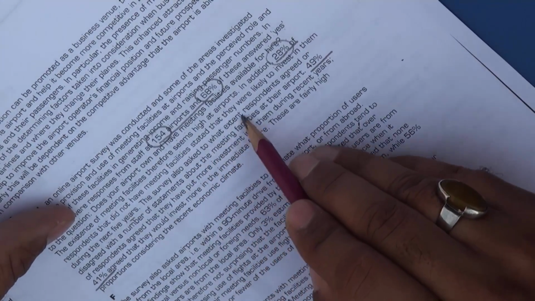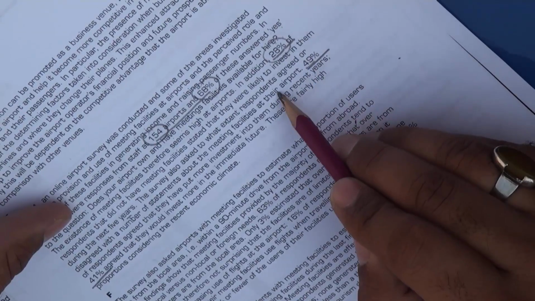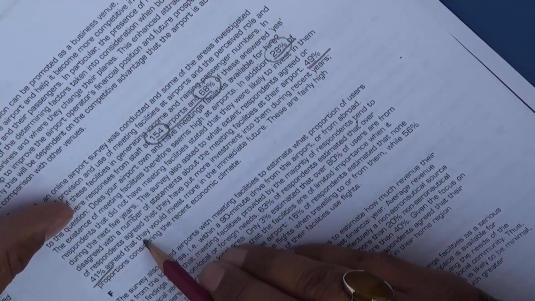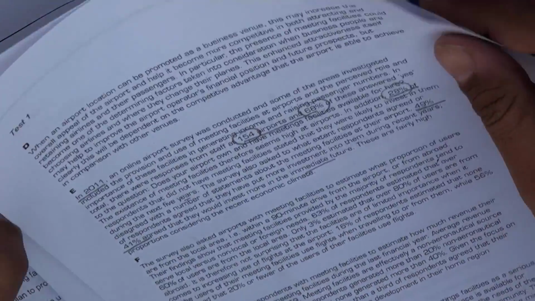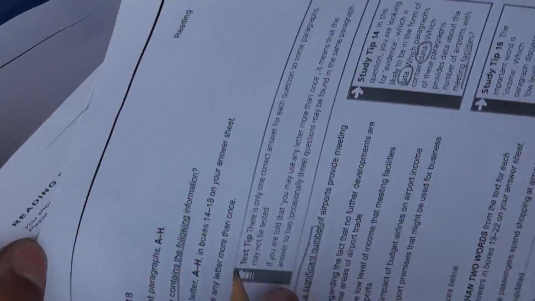The survey also asked about that, and 49%... 41% agreed that they would invest more in the immediate future. Now, what is the question?